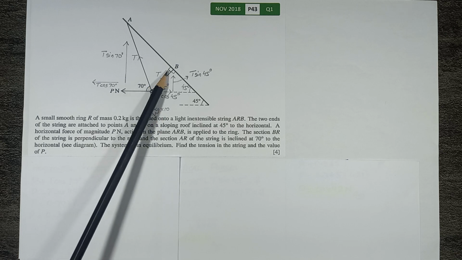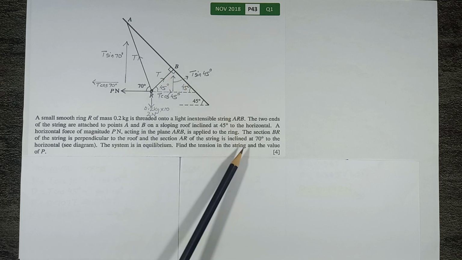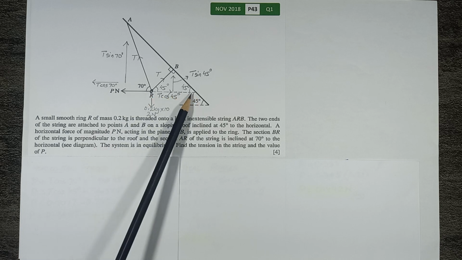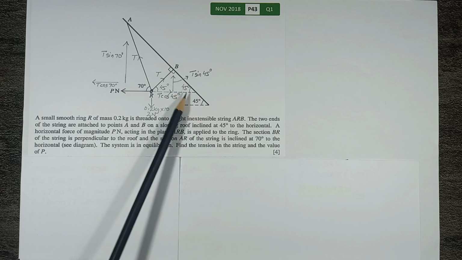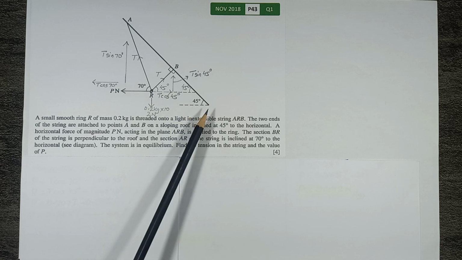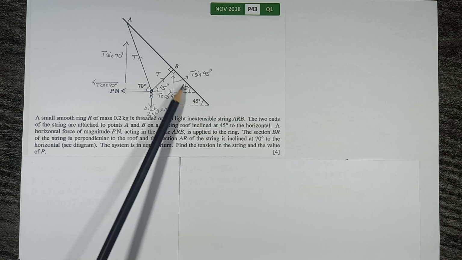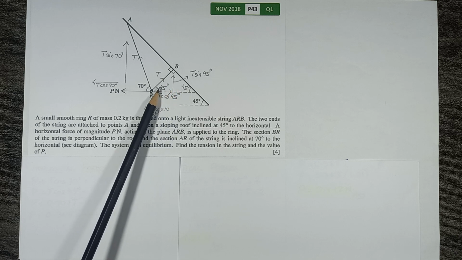is perpendicular to the roof, that means 90°. And if that is 90, this is also 90. And because this is a horizontal force, if we just extend this line, this is horizontal, this is also horizontal. And because the two lines are horizontal representing a parallel condition, this is 45°, this is also 45°. And when this is 45° and this is 90°, adding 90 and 45, which is 135, subtracting from 180, again we would end up with 45° over here.